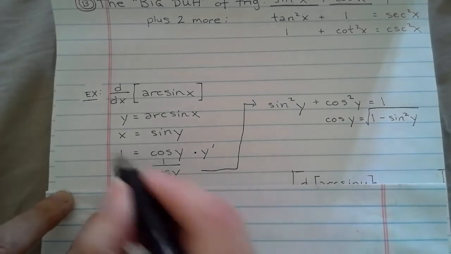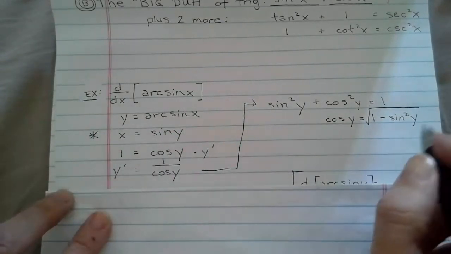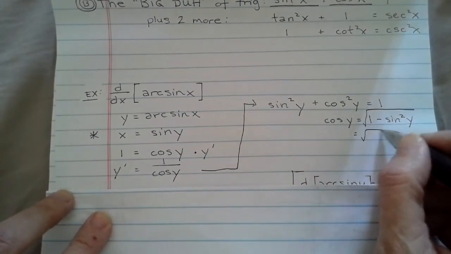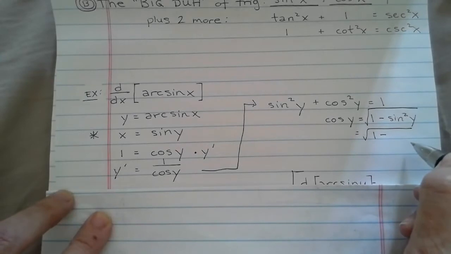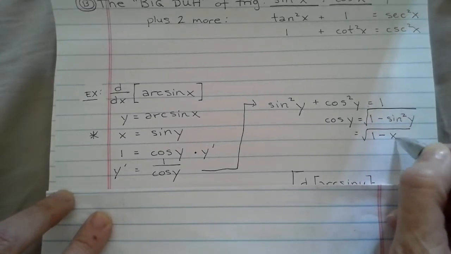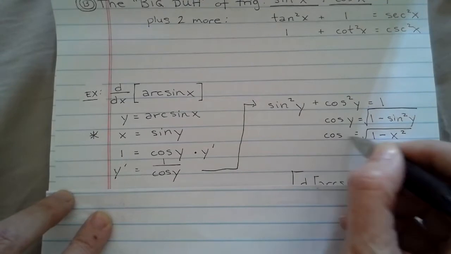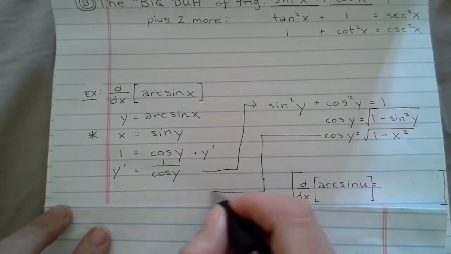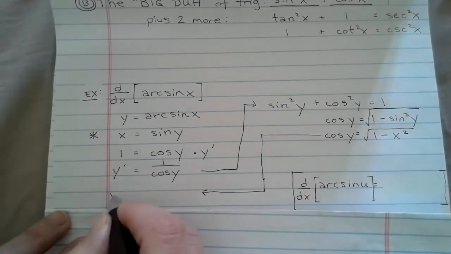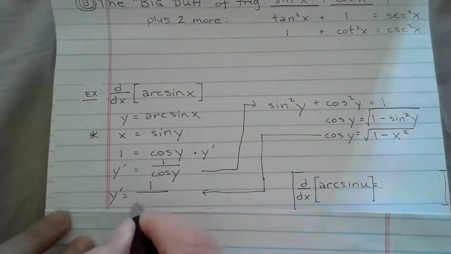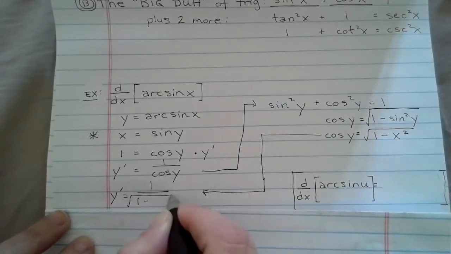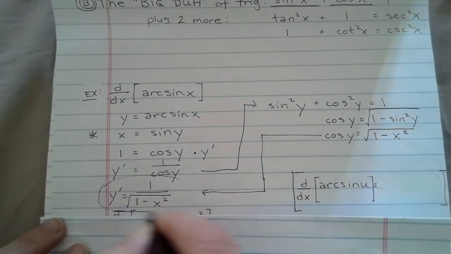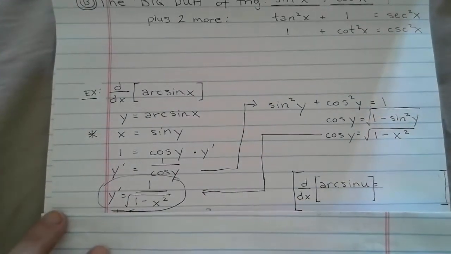But the reason that I did that, and I'll put an asterisk right there, key step: I know that x is sine y, so I know that this could be written as 1 minus, instead of sine squared y, x squared. And that's the substitution that we're going to use in our final step to get our derivative. And this is actually our derivative of our arcsine function.